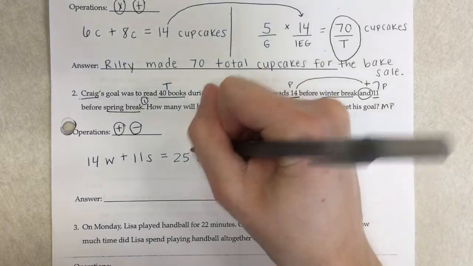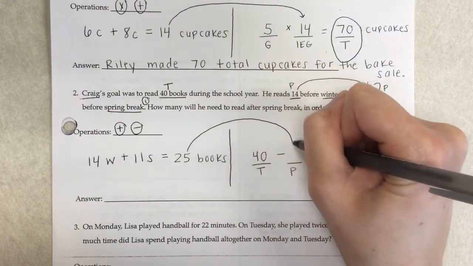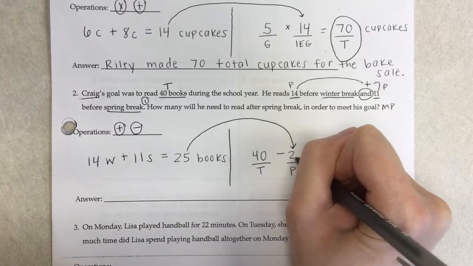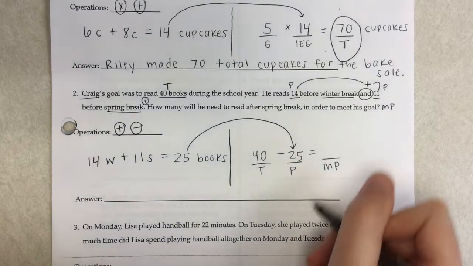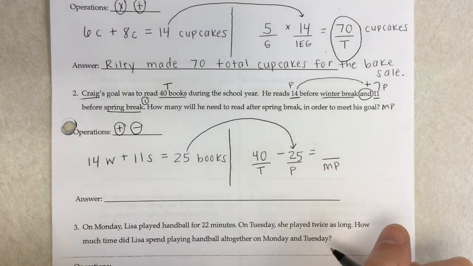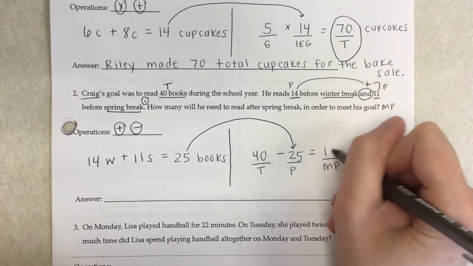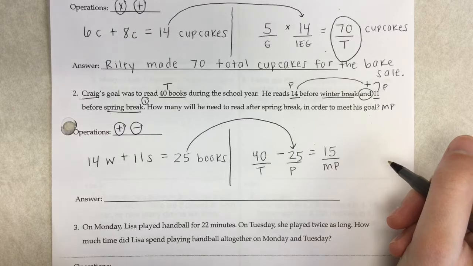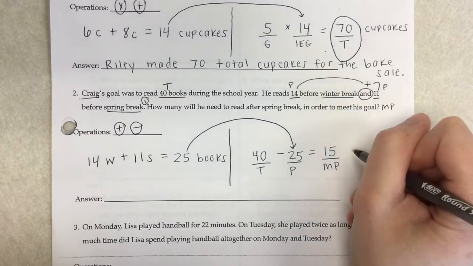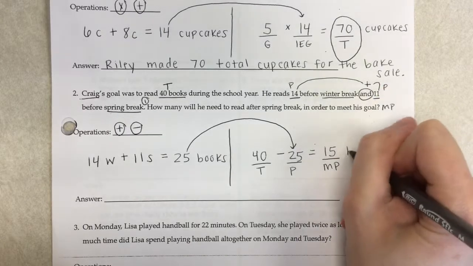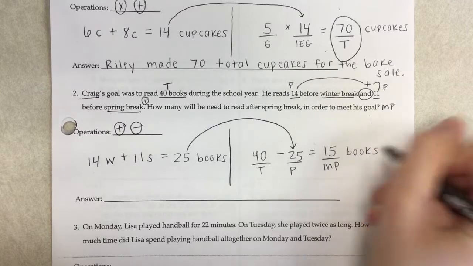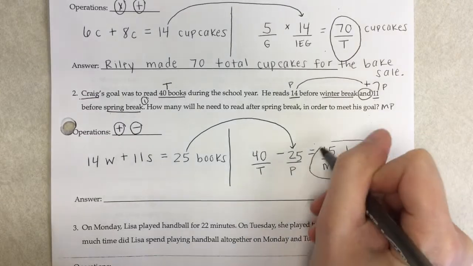The part that I solved is 25 books, so draw an arrow from 25 to the part. Then 40 minus 25 is going to get me my missing part, how many books he still needs to read. If you subtract 40 minus 25, you're going to get 15, and that is 15 books that he still needs to read. So I'm going to circle my answer here.